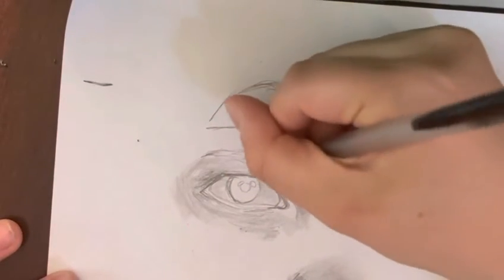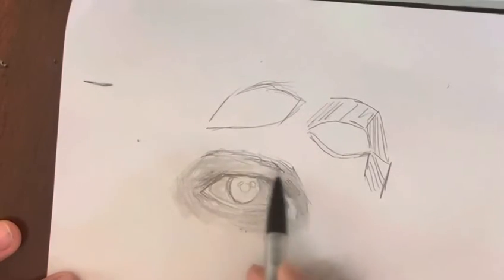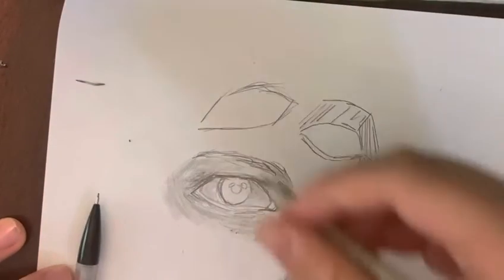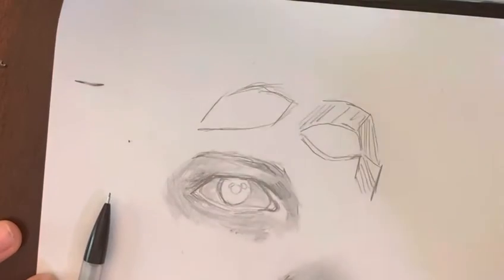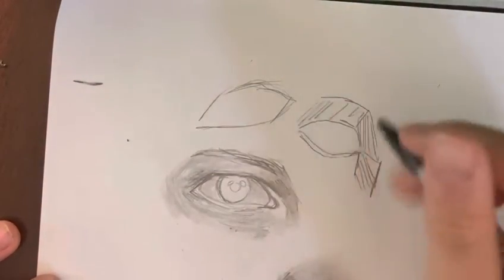Now I like to do the eyebrows. Just draw lines basically. Take your blending stump, blend it slightly, and then draw more lines. Eyebrows really aren't that complicated.